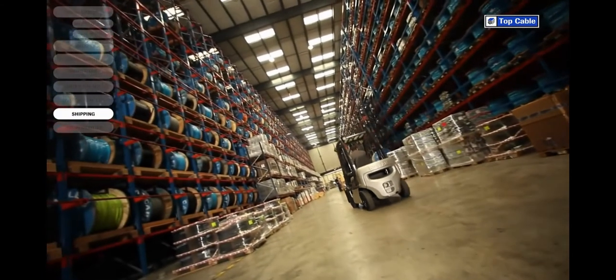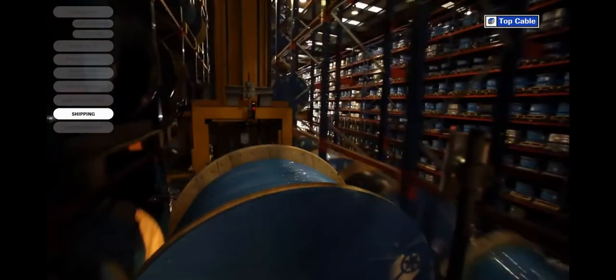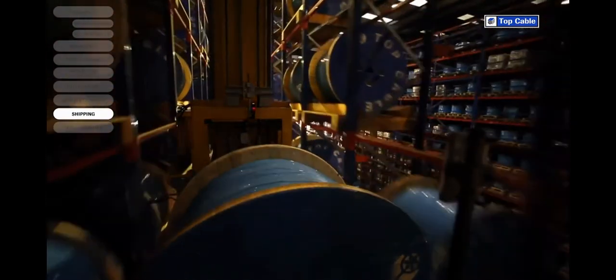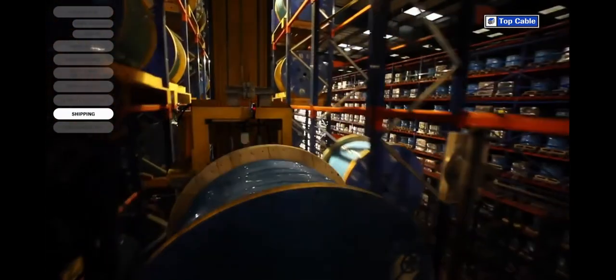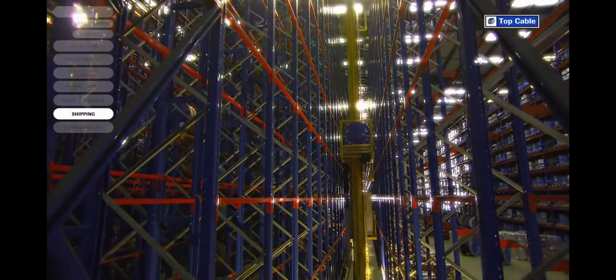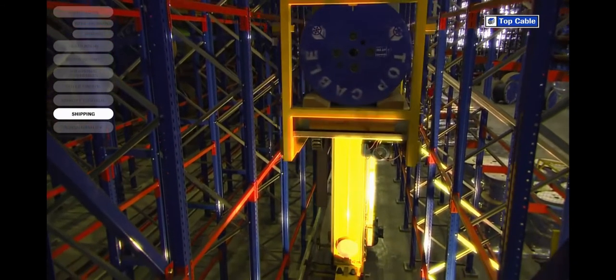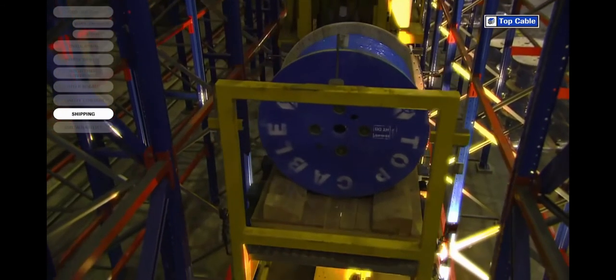Orders are managed at our different logistics centers, and then they're shipped out to our customers. Our Advanced Warehouse Management System, WMS, provides us with information about the stock status at Top Cable's logistics centers at all times, guaranteeing the availability of the product and allowing us to meet the tightest deadlines.